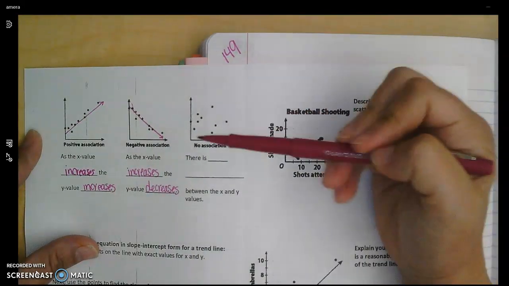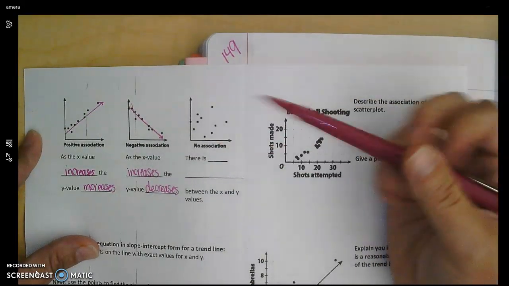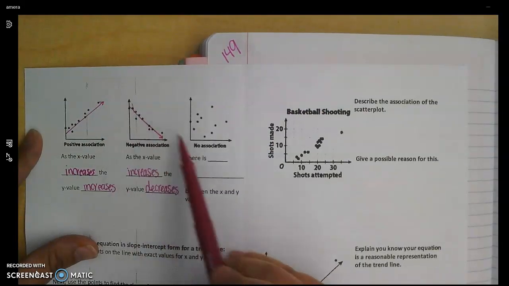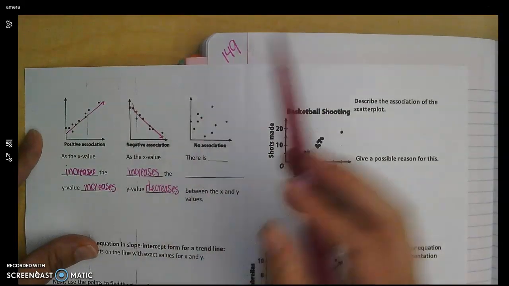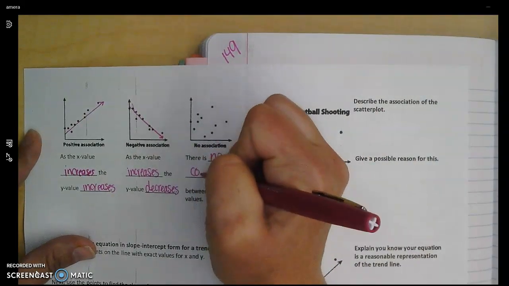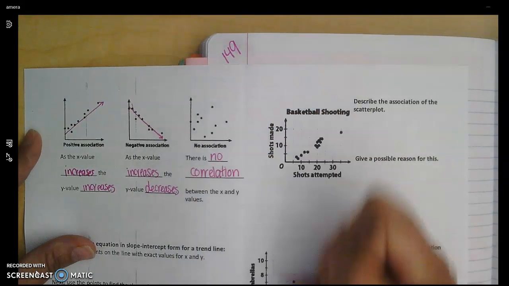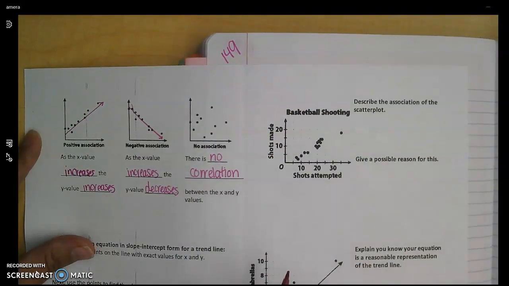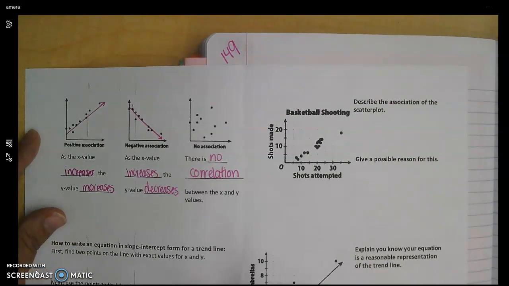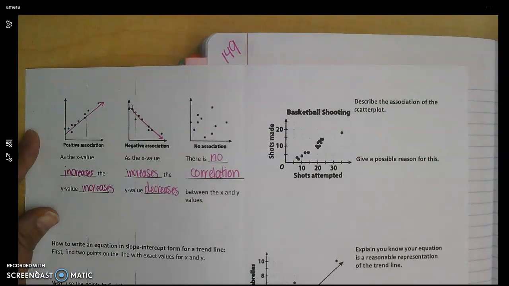And then you have this one where the data points are plotted kind of willy-nilly all over the place. This one has no association. It's not trending up, it's not trending down, it's kind of data all over the place. So that means that there is no correlation between the x and y values. Really, that's all that there is to looking at the association between scatter plots. It's going to be one of these 3 associations.